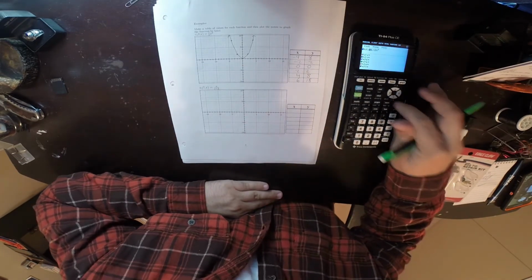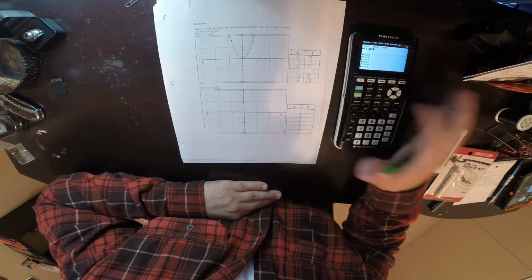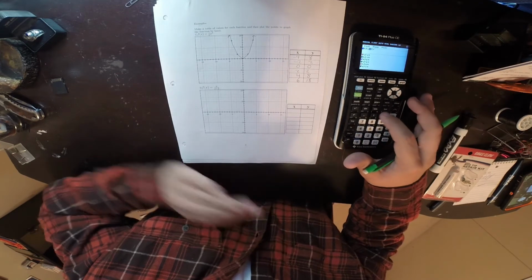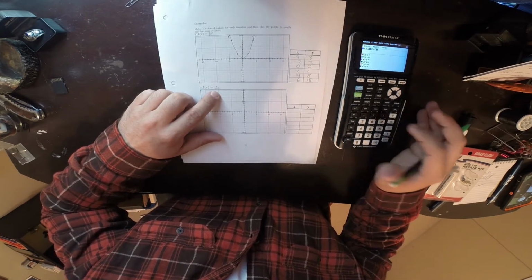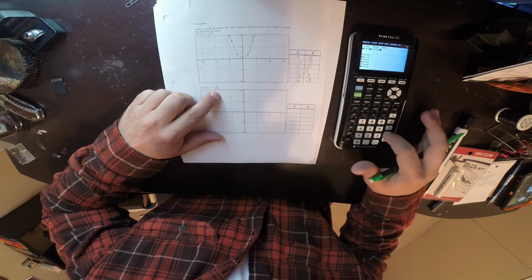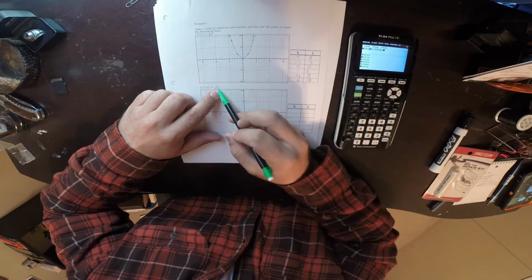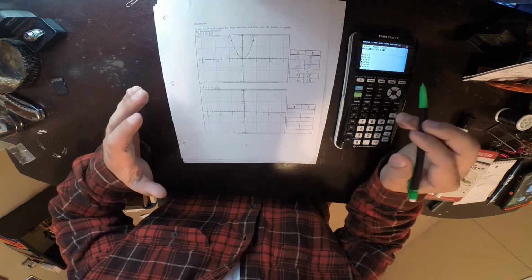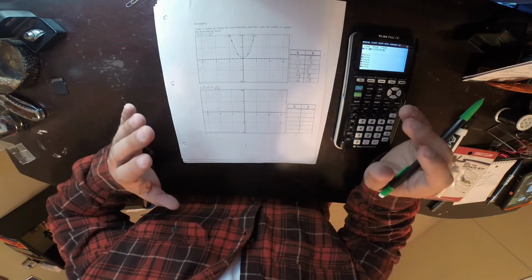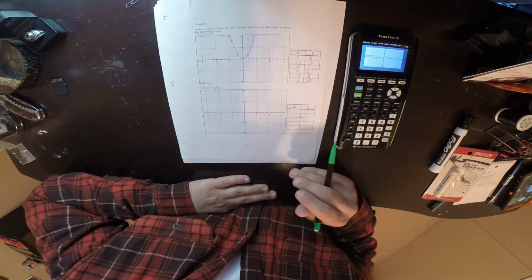Now for the second graph, I'm going to go back to my Y equals and clear it out. I'm going to hit X divided by, here's where you have to be careful. There's an X plus 3 in the denominator, so I'm going to put that in parentheses. So X plus 3 in parentheses in the denominator, so that the entire X plus 3 is taken into account in the denominator. If you do not put that parentheses, the calculator will not read it correctly. Now, I'm going to hit graph.